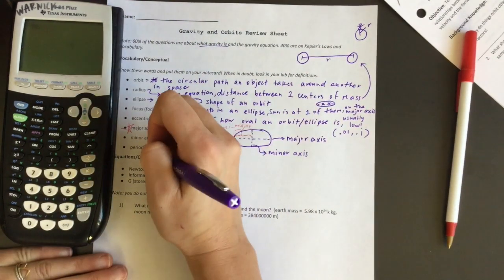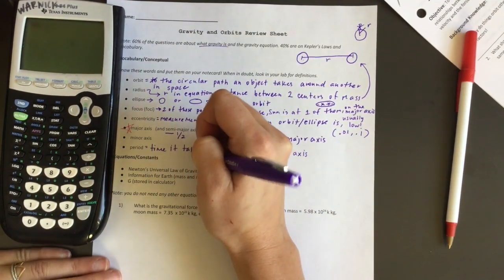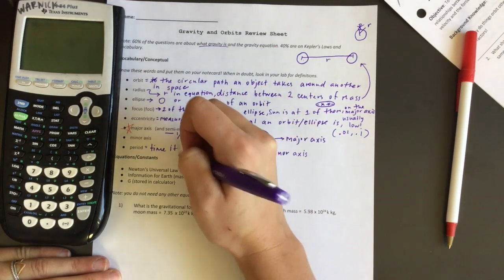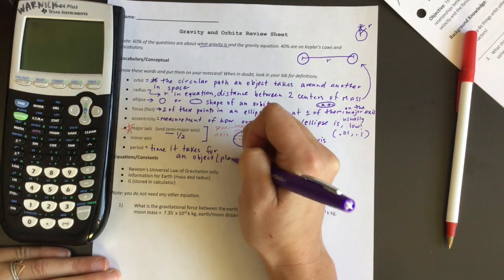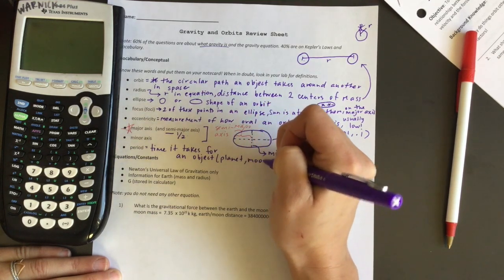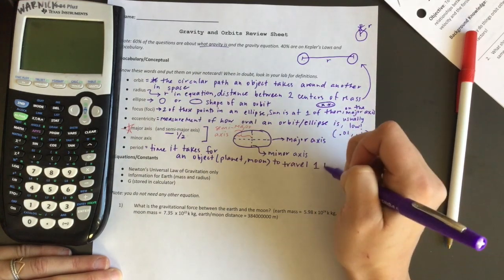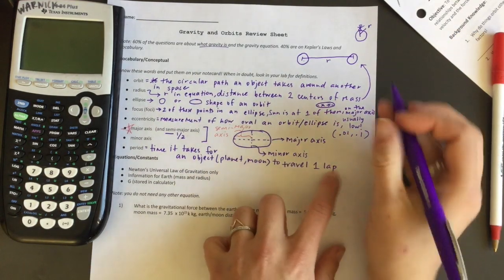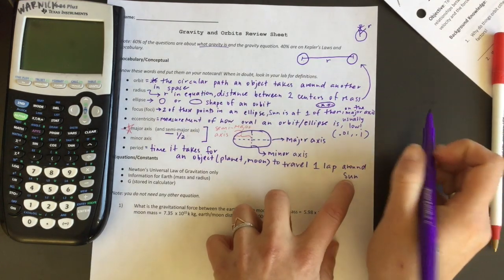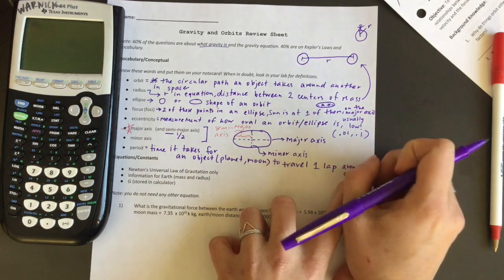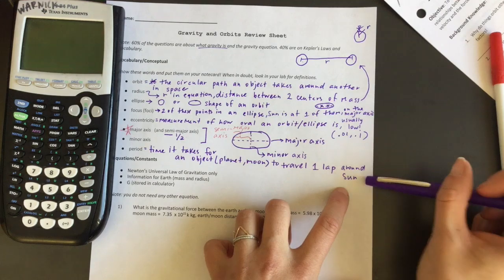The period is just the time it takes for an object like a planet or a moon or a comet or something to travel one lap. And it could be one lap around the sun, but if we're talking about the moon's period, we could talk about one lap around the Earth, really just one lap around whatever it's orbiting.